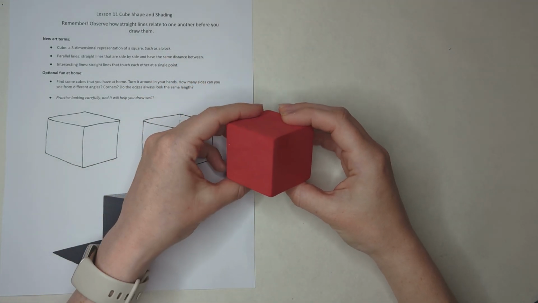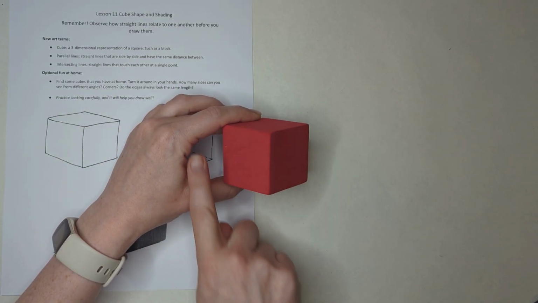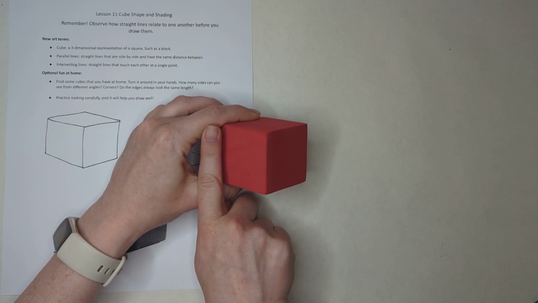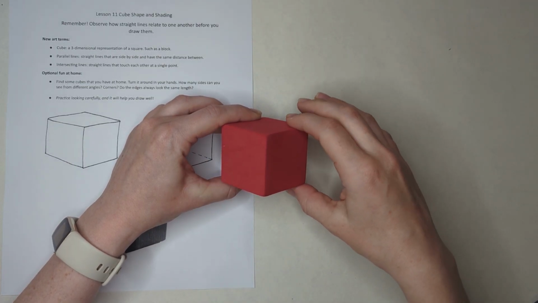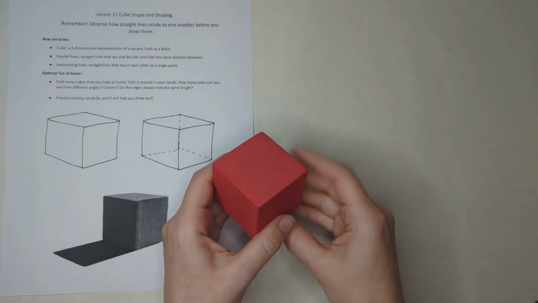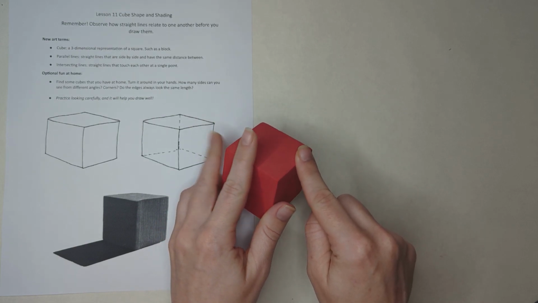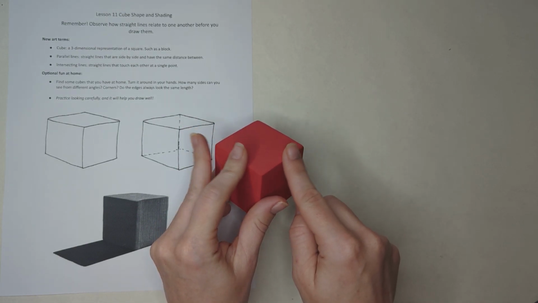If I turn it this way, now I almost see three parallel lines. This one, this one, this one. You guys say parallel. Good. Parallel lines never touch. Intersecting lines do touch. Intersecting lines are straight lines that end up touching each other at a single point.